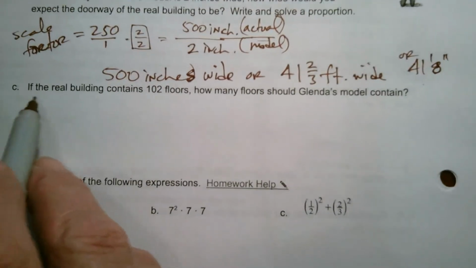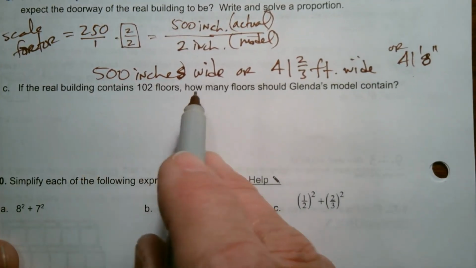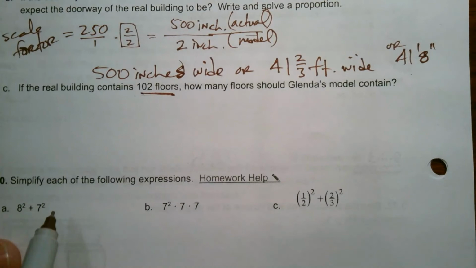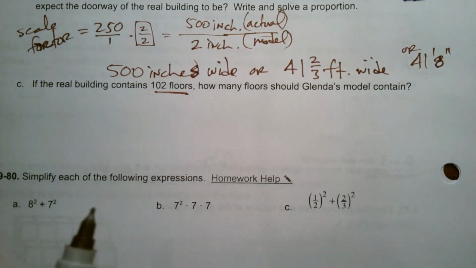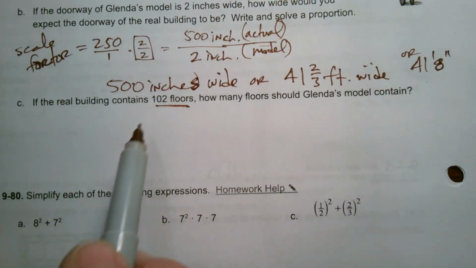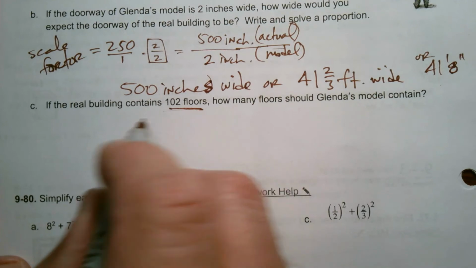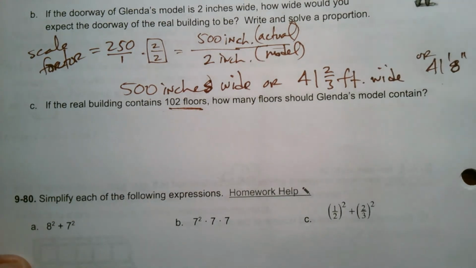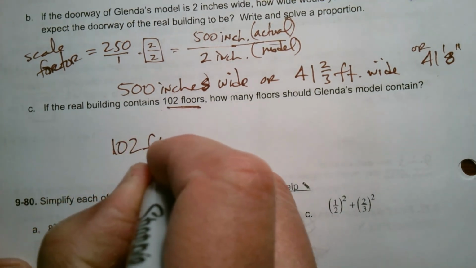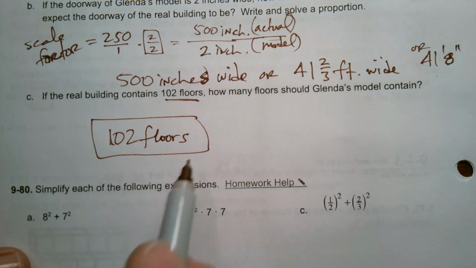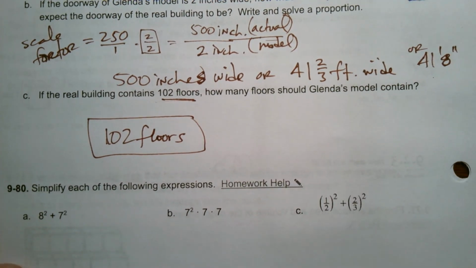Okay, C, last one. If the real building contains 102 floors, how many floors should Glenda's model contain? Well, floors, that's not necessarily a measurement. That's just a part of the actual building. So we're not going to use our scale factor on this, because we're not scaling the number of floors, we're just scaling the size. So I would answer that the model would also contain 102 floors, because that's not changing. You're not scaling down the number of floors, you're just scaling down the size of the floors. All right, there we go.